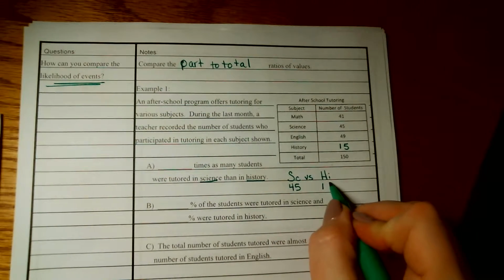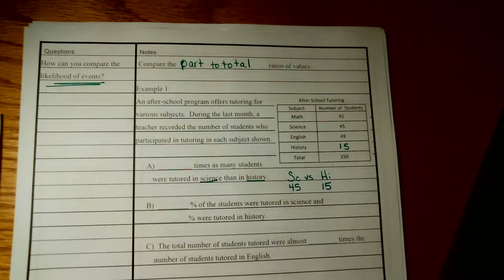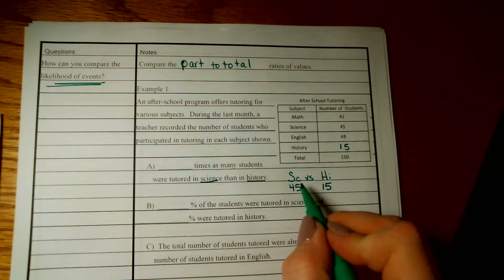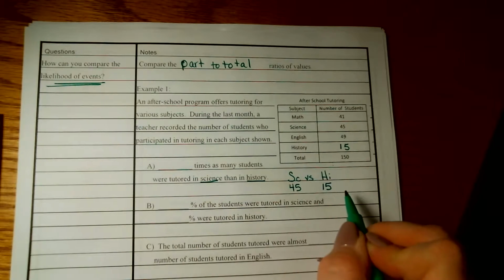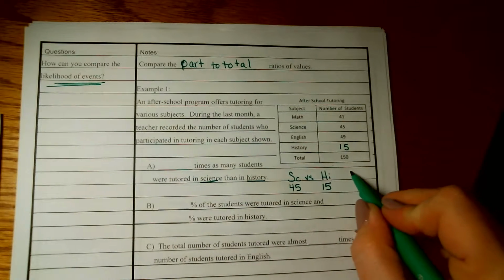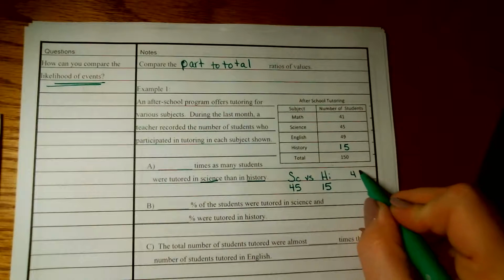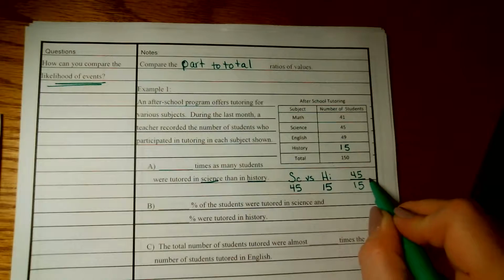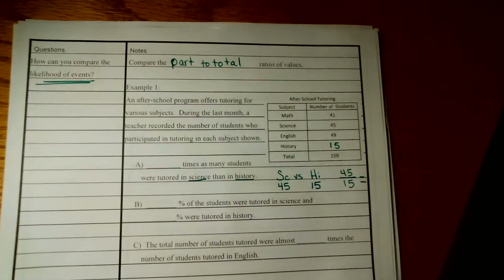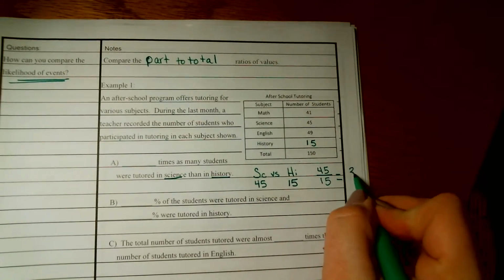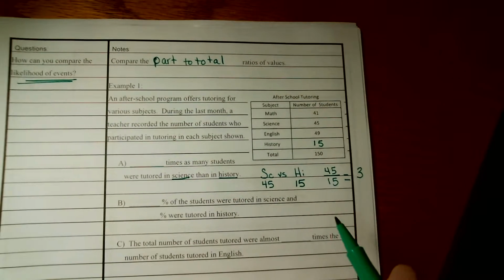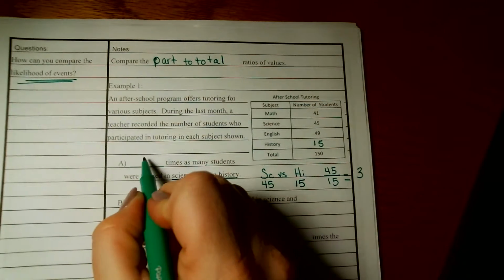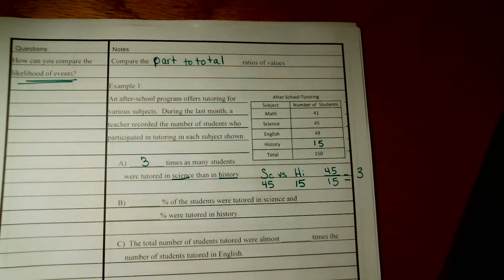History has 15. So what is our side-to-side relationship on this? We can set it up as a ratio and say science to history. And if we divide those, we get a 3. So then science was 3 times as many students as history. So 3.